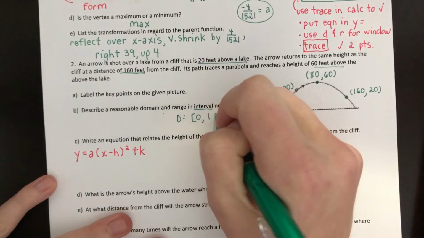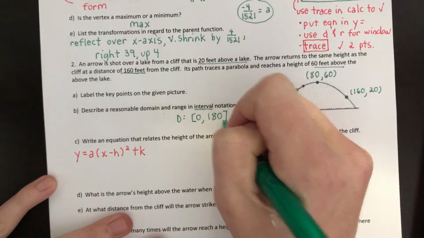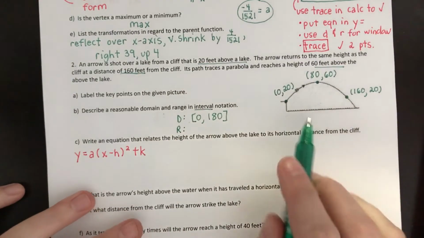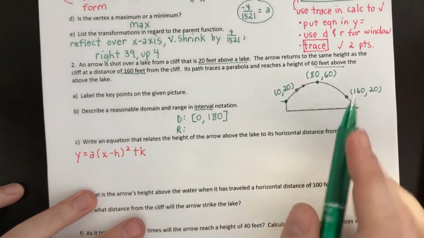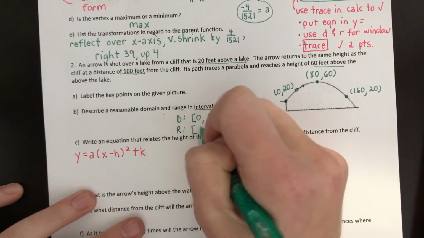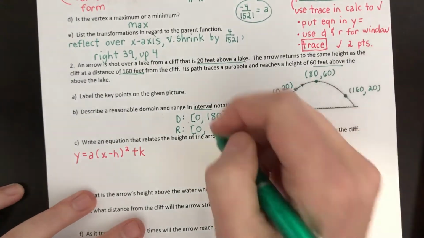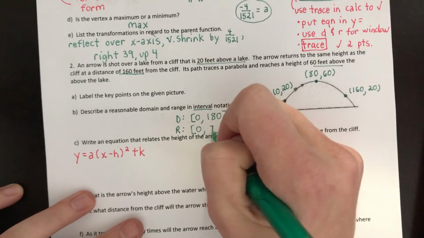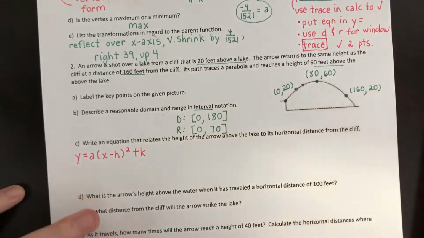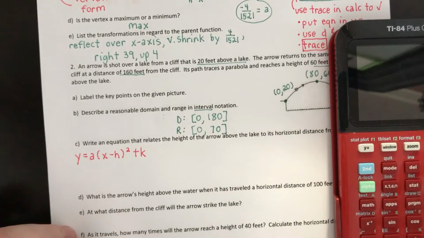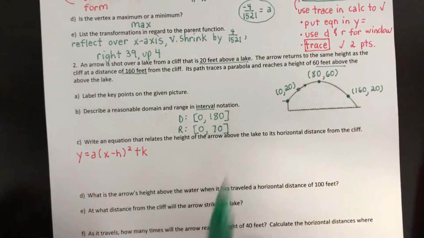So I'd say that's about maybe 180, I'm going to guess, but we might have to change it. That's okay. Our range definitely goes from 0, that's when we're on the lake, to 60 is the highest, but again, let's go a little bit off that, so like 65 or 70, just to make sure in the calculator on the screen we can see the whole graph and it doesn't cut it off. Okay, so from 0 to 70.